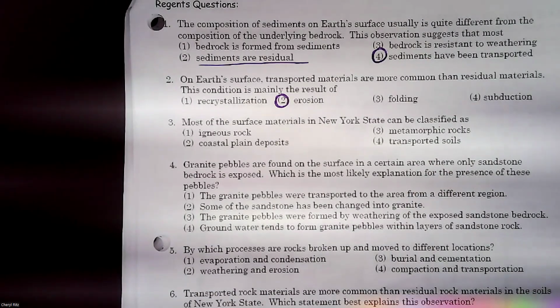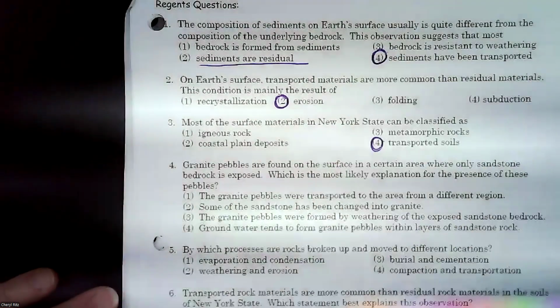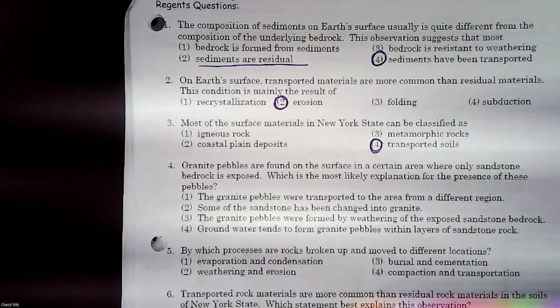Number 3, most surface materials in New York State can be classified as transported soils. Almost everything in New York State is transported soils. Soil has been moved. What has moved most of the soils in New York State? Glaciers. Glaciers have literally scratched everything off our surface and deposited new stuff.